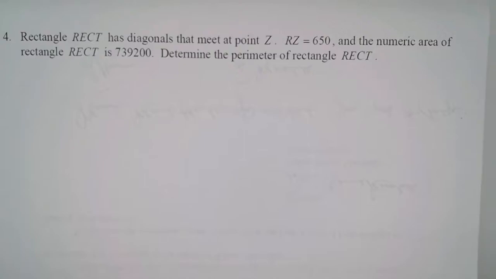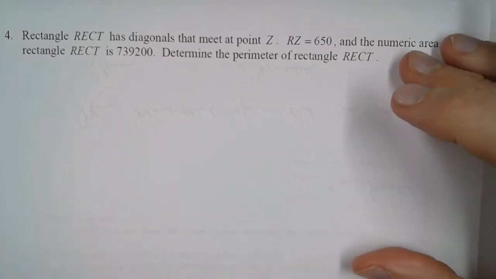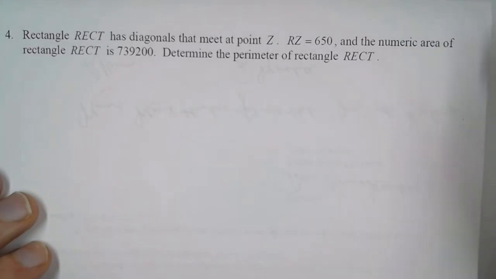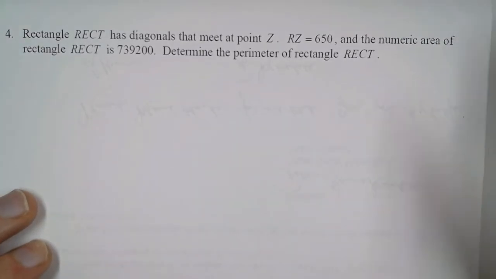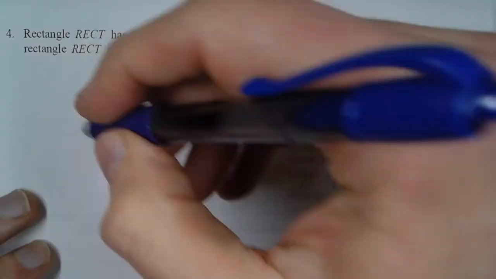In problem 4, it says rectangle RECT has diagonals that meet at point Z. RZ is 650, and the numeric area of rectangle RECT is 739,200. Determine the perimeter of rectangle RECT.